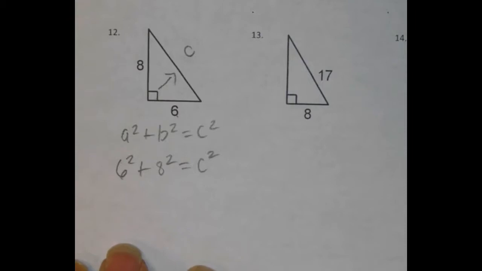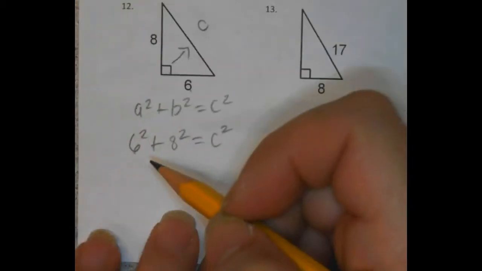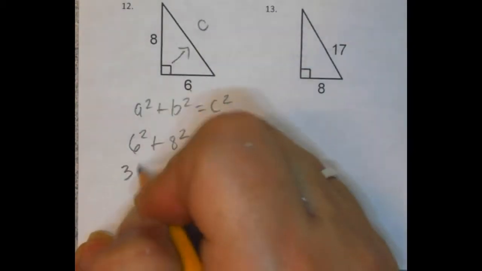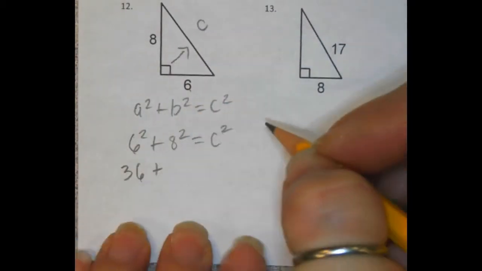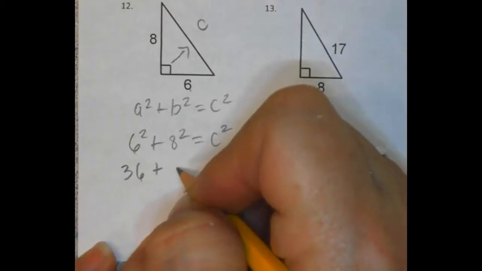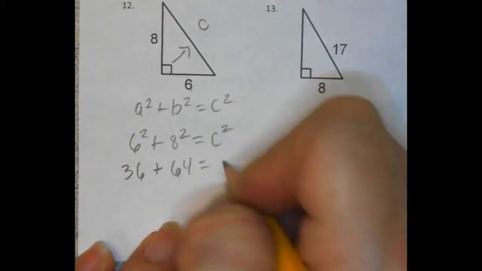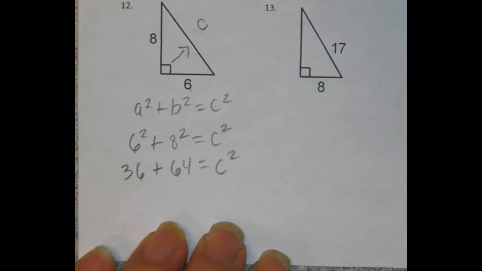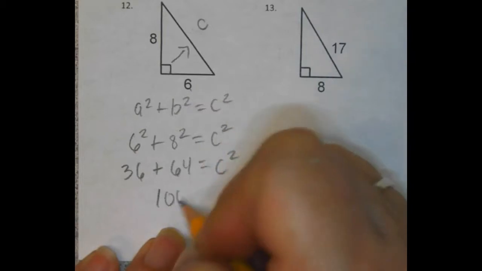Okay, so what is 6 squared? Right, it is 36. And what is 8 squared? Perfect. Equals c squared. So now I'm going to add these 2 together. What is 36 plus 64? Anybody? 36 plus 64 is what? 100.